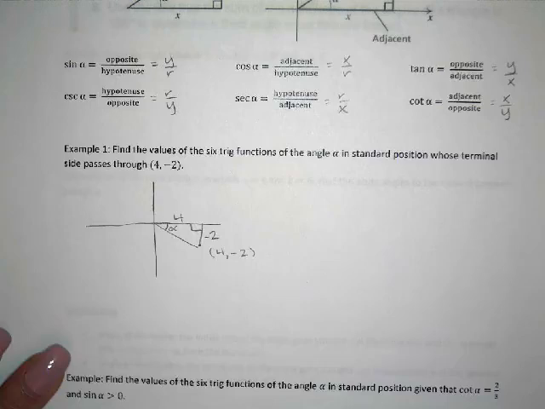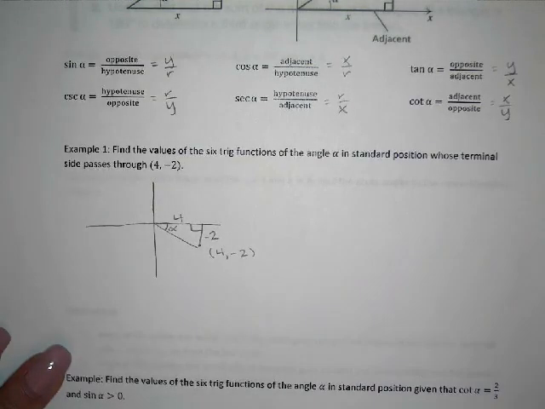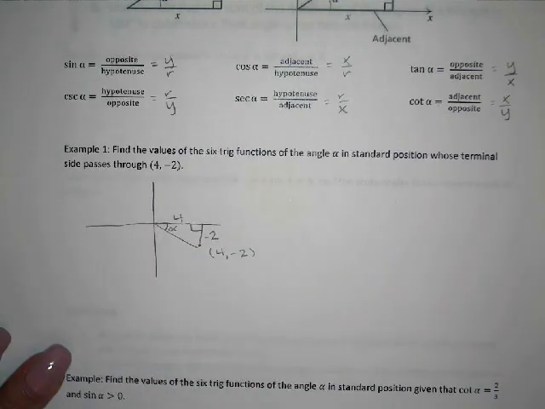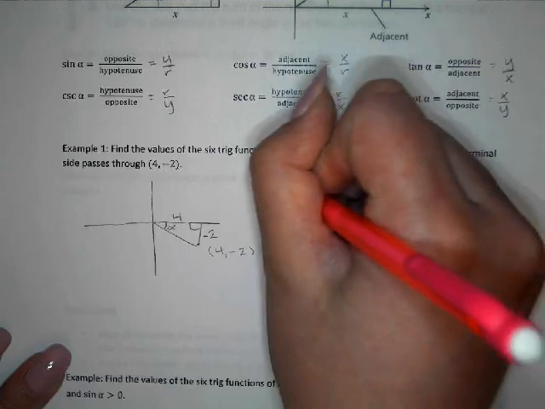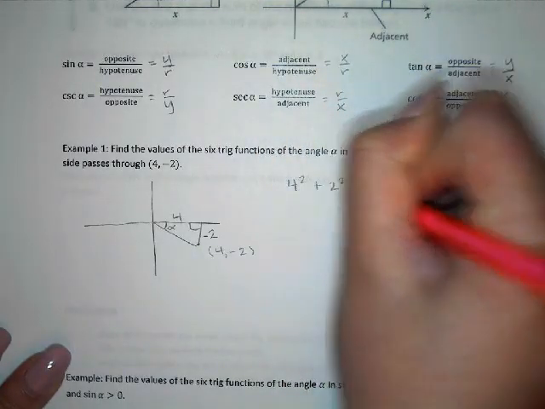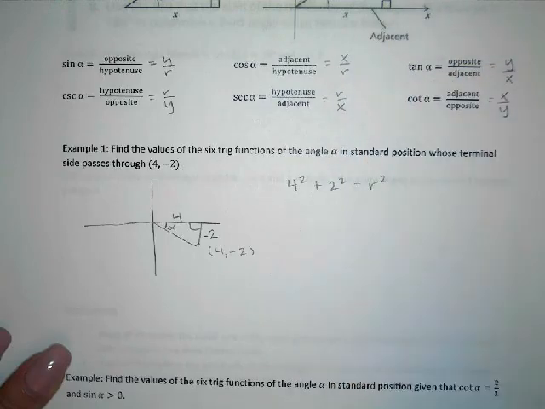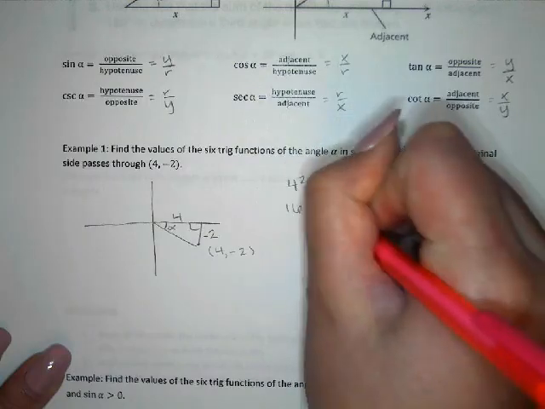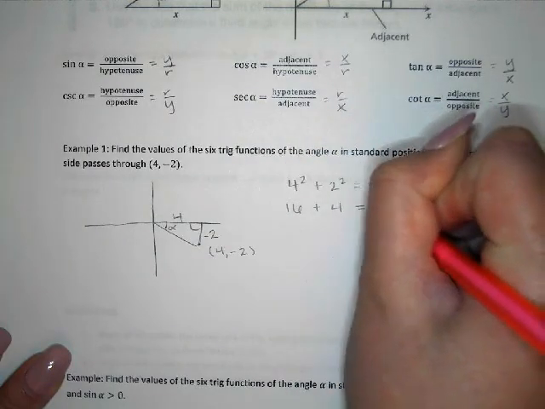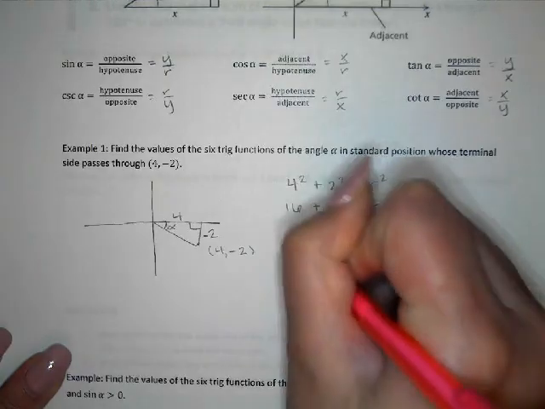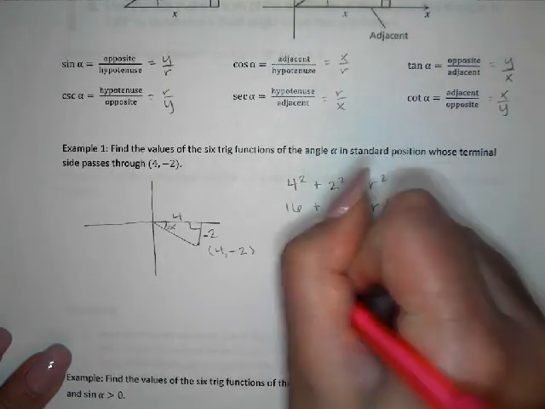Because it went down. So we're not saying that the length is negative, I'm just showing the direction that it went. And then I can go ahead and use the Pythagorean theorem to find the hypotenuse. So I'll say 4 squared plus 2 squared equals r squared. I'm just going to use r because that's what they used. So 16 plus 4 is r squared. 20 is r squared. And so I have to square root both sides.